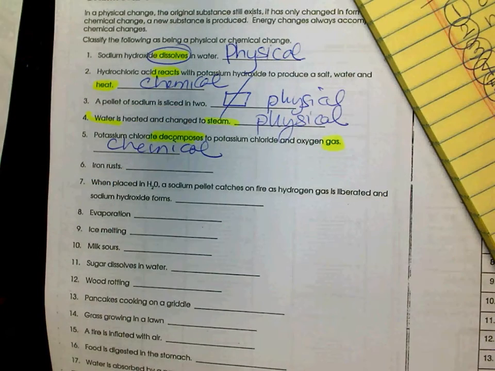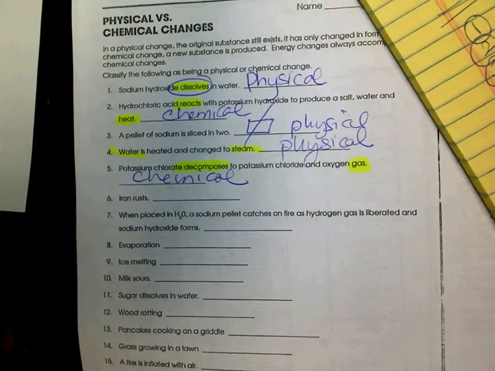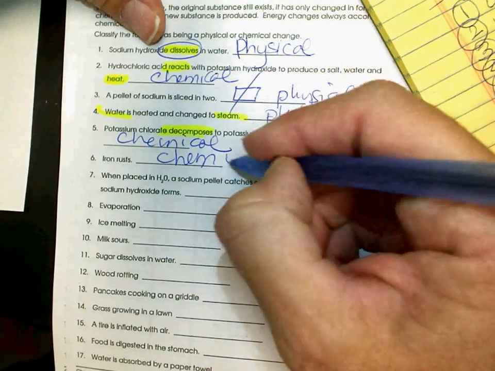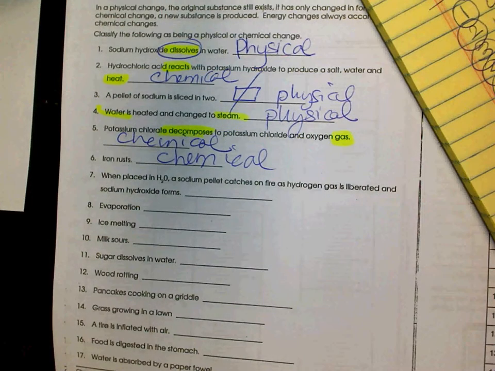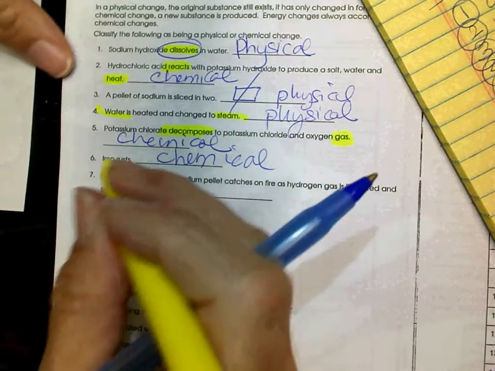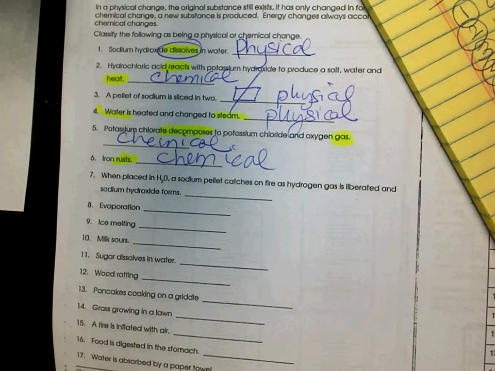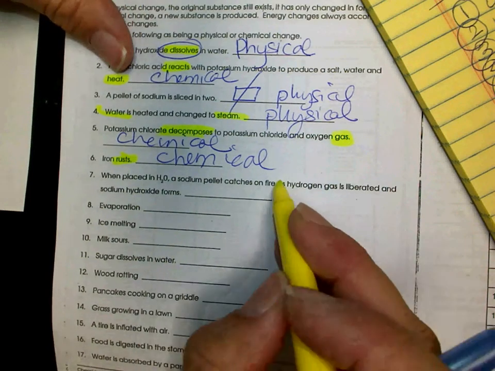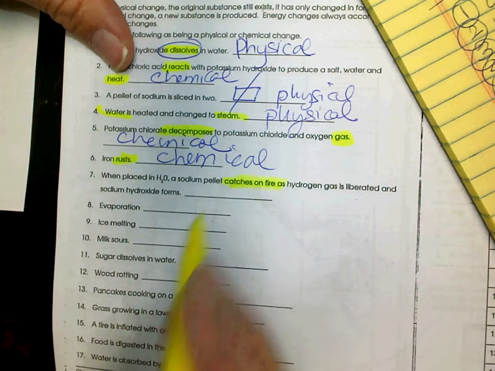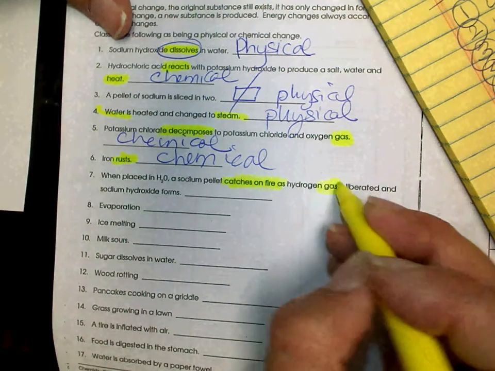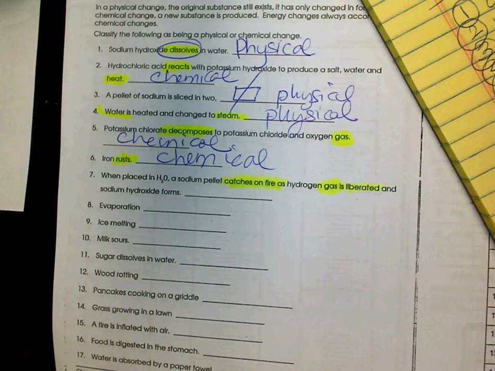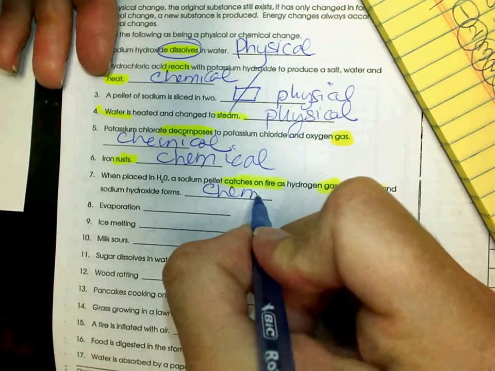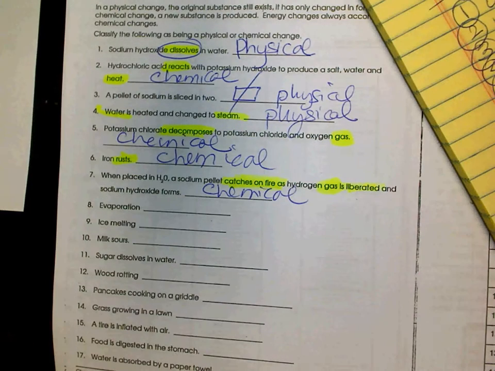Iron rusts. That's chemical, right? What rusts? Color change, right? Number 7, when placed in water, a sodium pellet catches on fire. My goodness, that sounds pretty chemical to me. Hydrogen gas is liberated, that means released, and sodium hydroxide forms. What do you call that? Chemical. Anytime you have fire, you've got a chemical change.